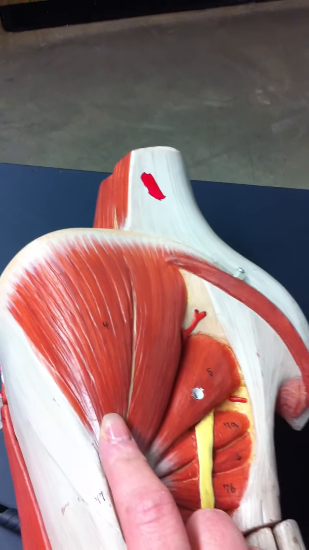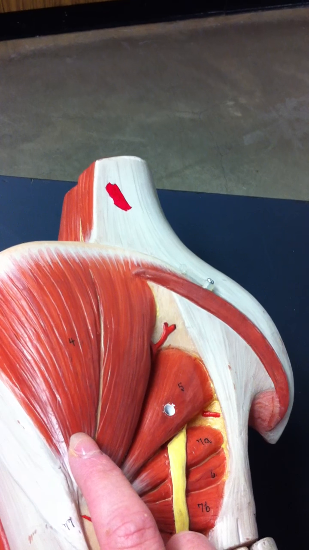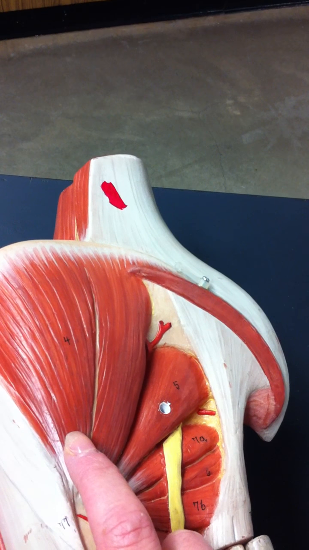Next is the gluteus medius, which is right here. The origin is the lateral surface of the ilium, the insertion is the greater trochanter of the femur, and the action is the abduction and medial rotation of the thigh.